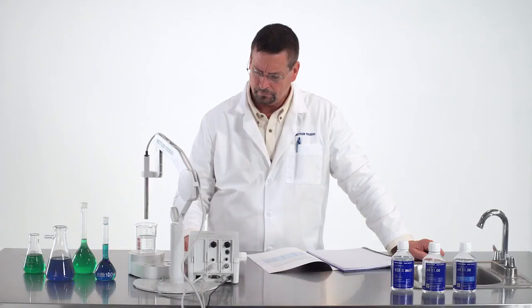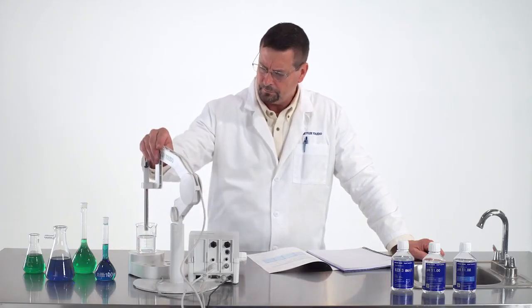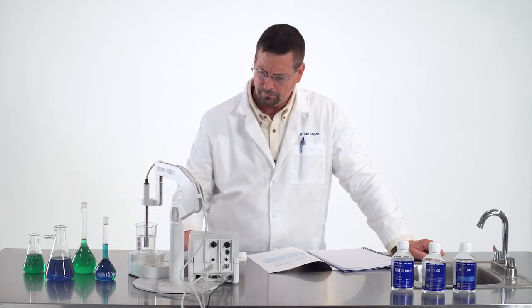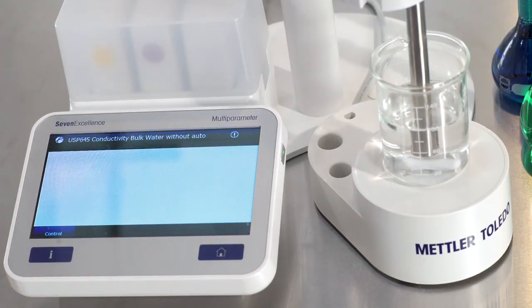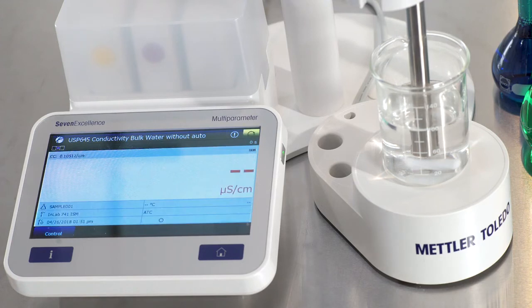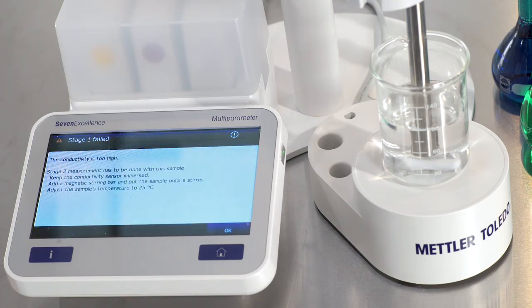Additionally, SevenExcellence offers predefined methods for each step of this process, including the pH measurement that would be required after a failed result in Step 2. Once the method is started, the meter will automatically take the first measurement and will check for a pass-fail during this stage. Manual reference of the limits table is avoided.